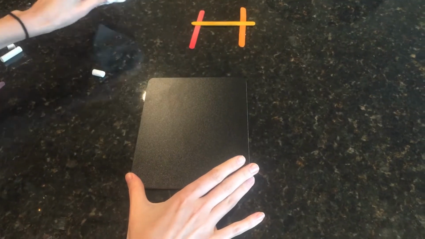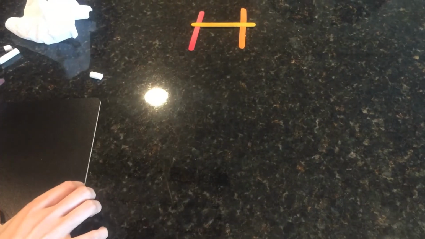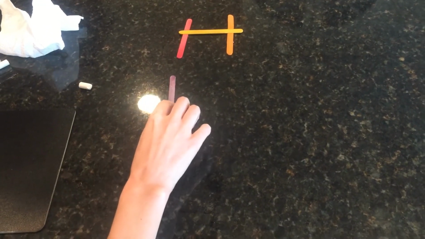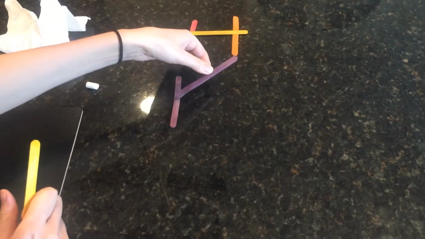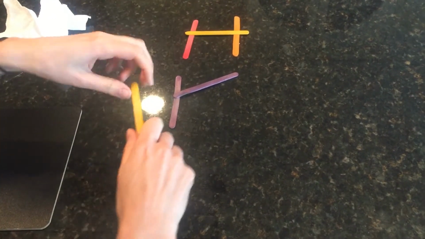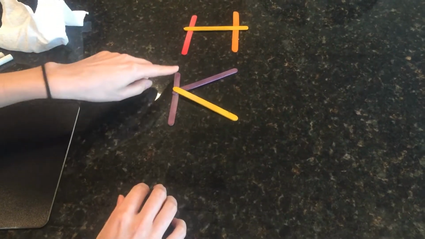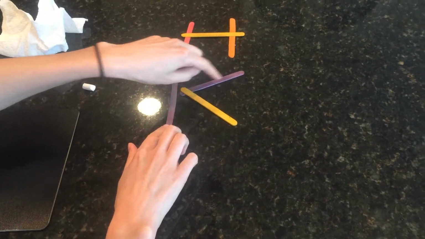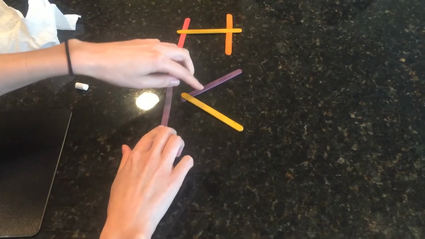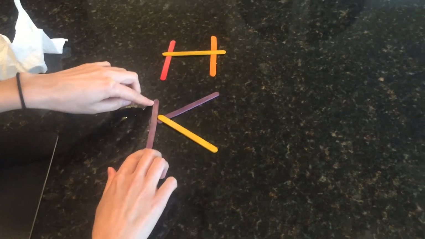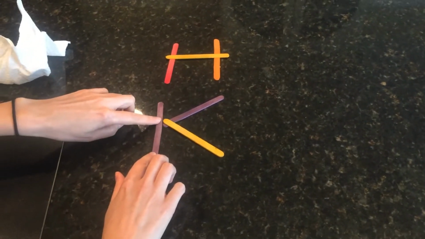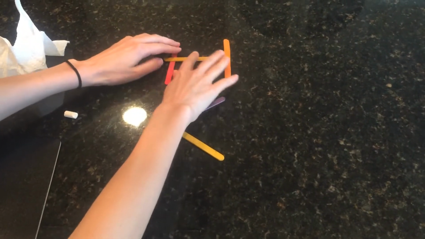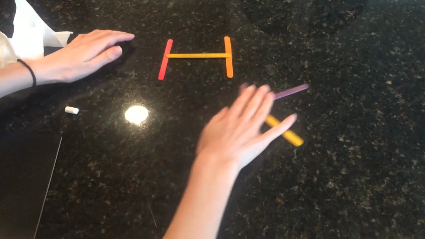Now we're going to do our letter K. We're going to start with our popsicle sticks. We have a stand tall line, a diagonal line that goes up, and a diagonal line that goes down. You could even trace it with your finger. Make sure that your lines here are touching your standing tall line. You want to make sure that they're touching. Okay, so that's our letter K.